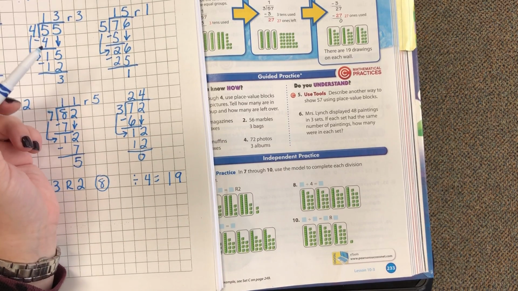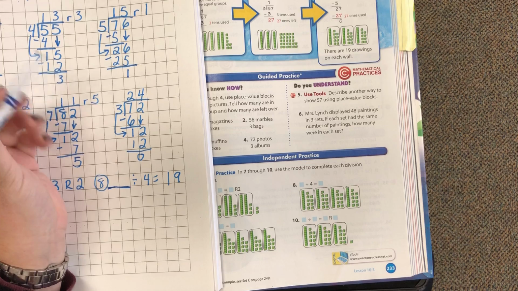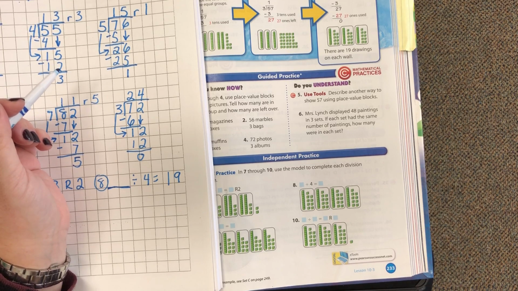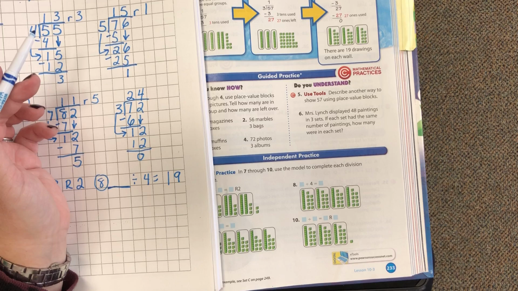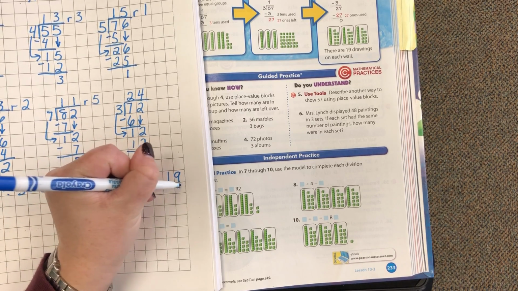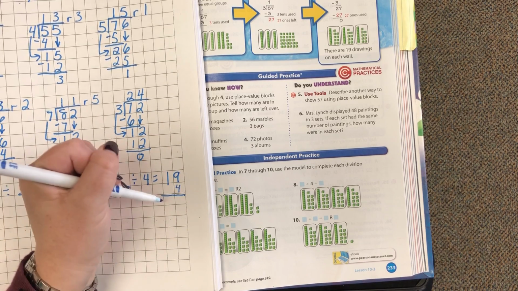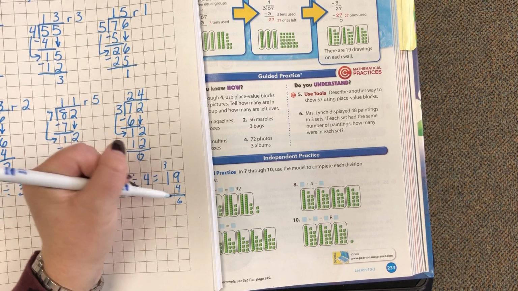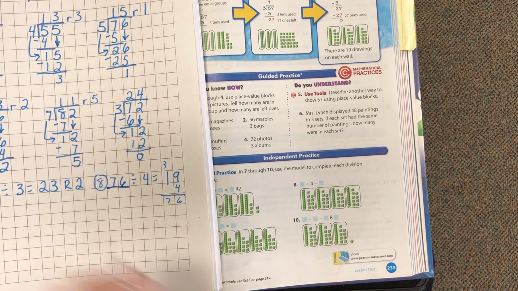Well, hang on a second. Isn't division just reverse multiplication? So what's this number always supposed to be right here? The total. If I need to find the total, what do I do? Multiply. So 19 times 4 will probably get me my answer. 4 times 9 is 36. Carry my 3. 4 times 1 plus 3 is 7. Here we go. 76 is my missing answer.